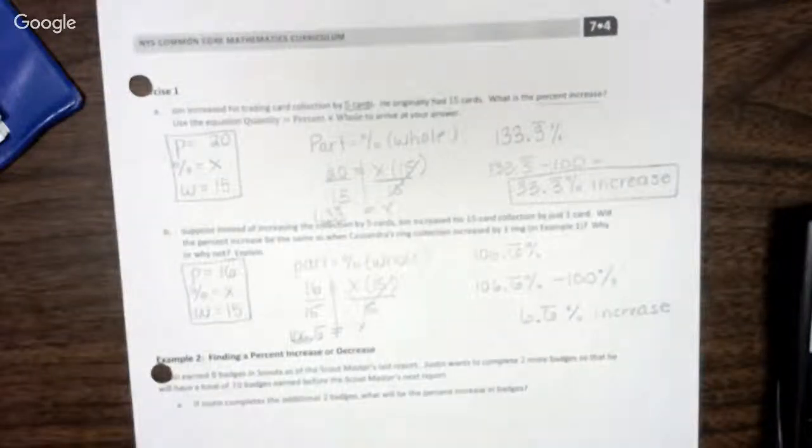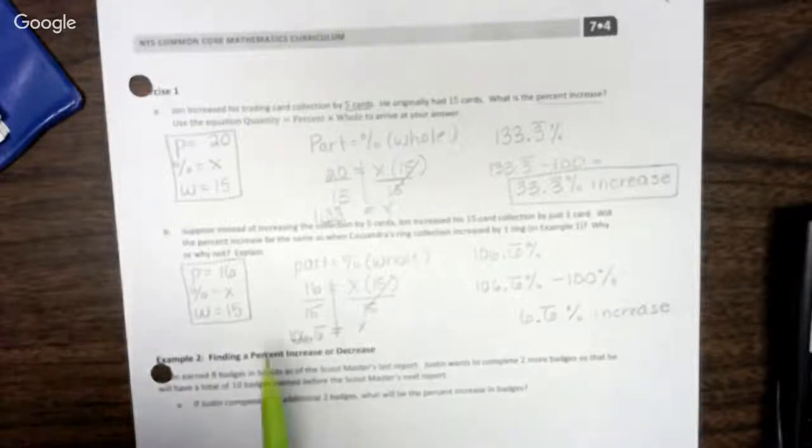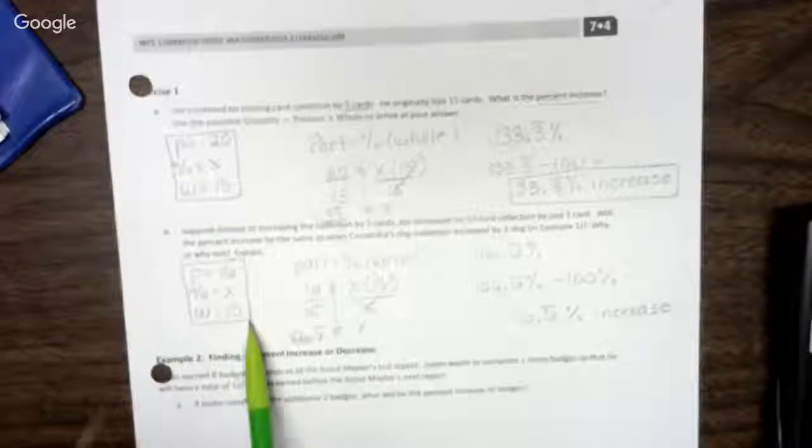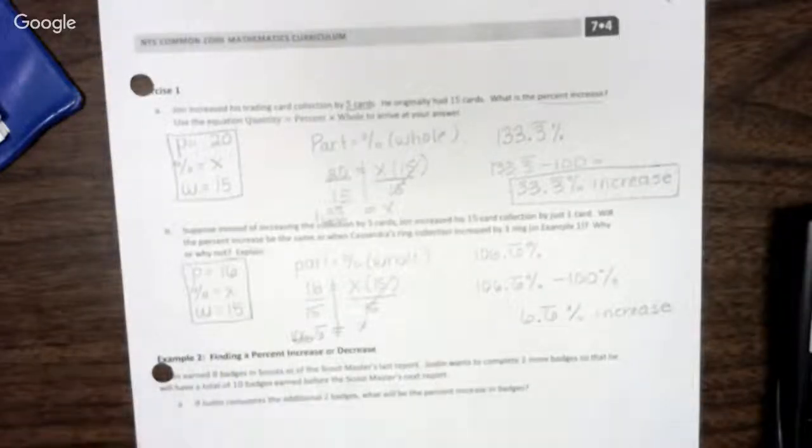Now, why is that different? They're both 1 card or 1 ring. Why is that different? Because the whole is different. So now it's out of 15 rather than 5. All right, so let's do some more practice.